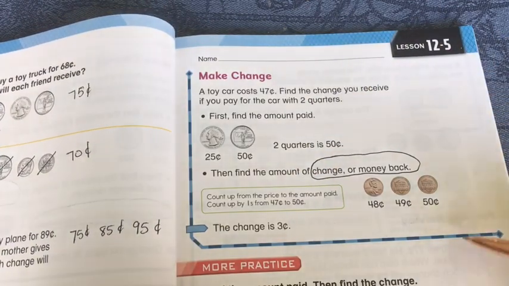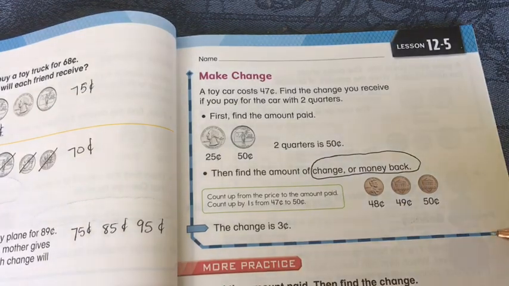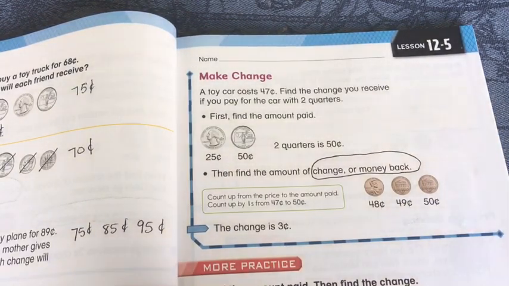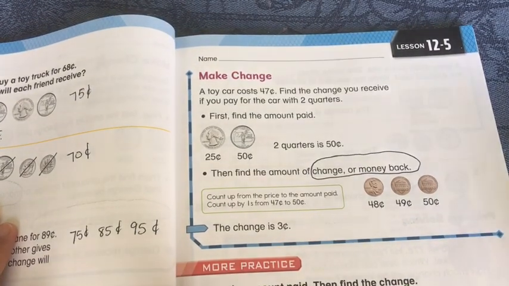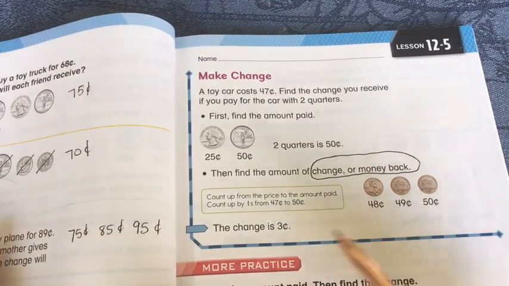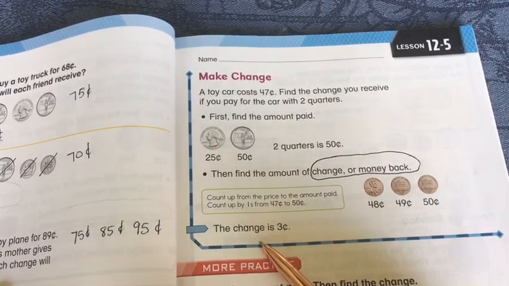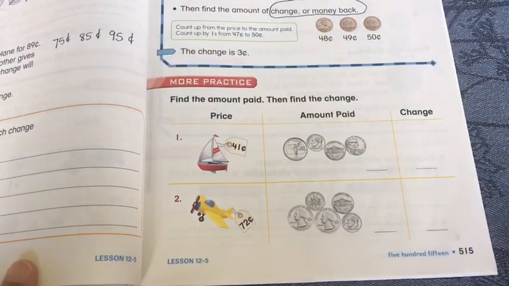Because you overpaid. And we had talked about counting up. There'll be other ways, but for right now, we're going to do counting up because that's what the textbook is advising. So we start after 47 and we count up 48, 49, 50, and it was 3 cents, which would be your change. So let's do it again down here for more practice.